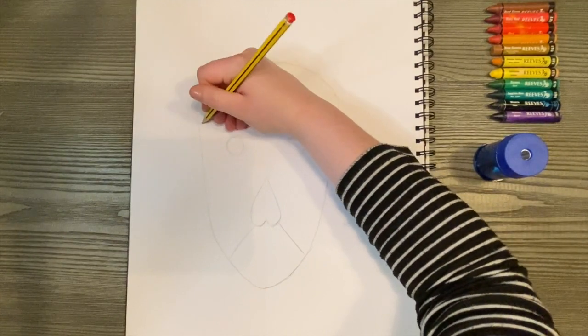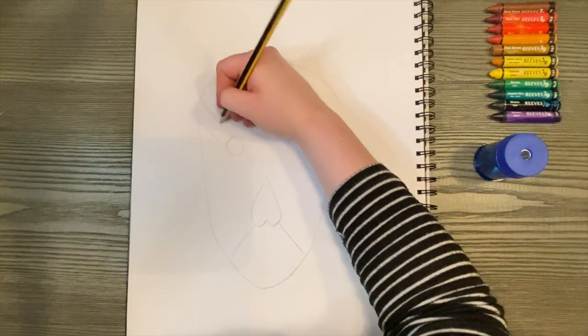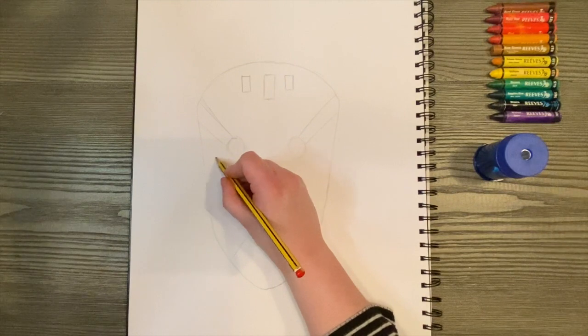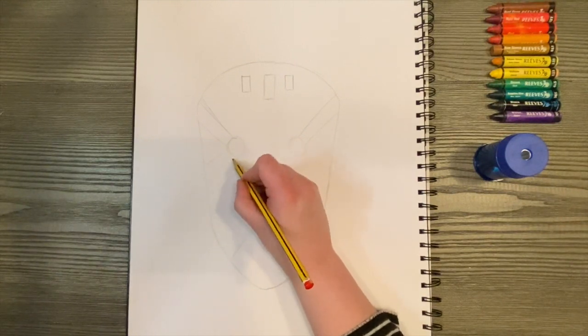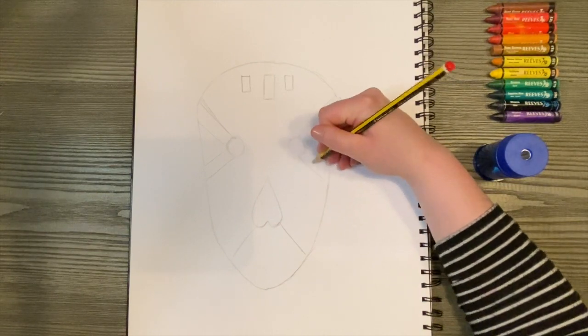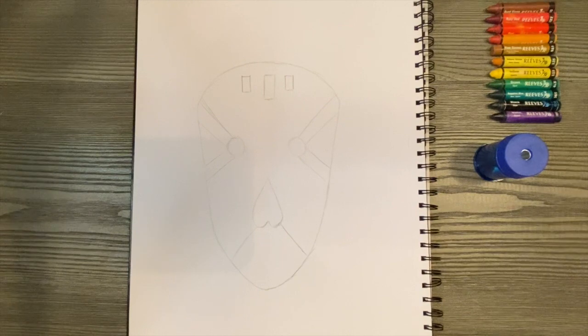Remember the key characteristics of masks within the African culture. So your pattern, the shape and colours. As we've spoken about previously, masks come in all sorts of shapes and sizes.